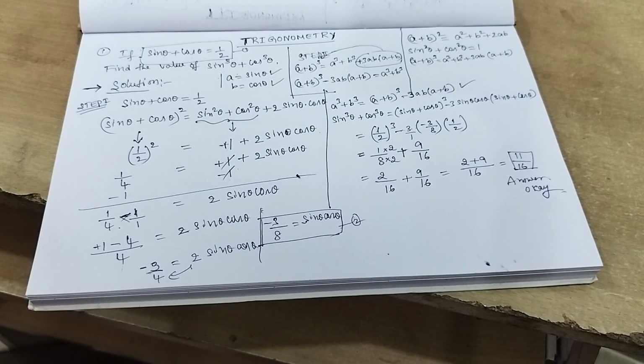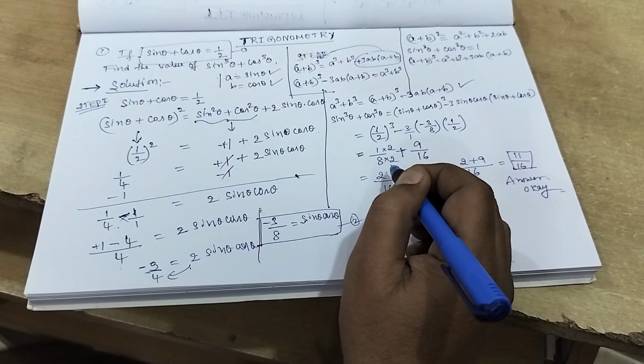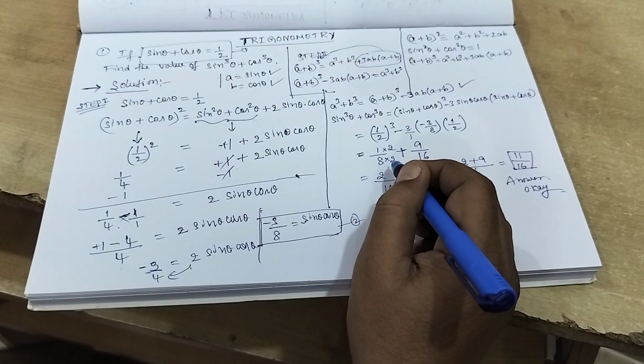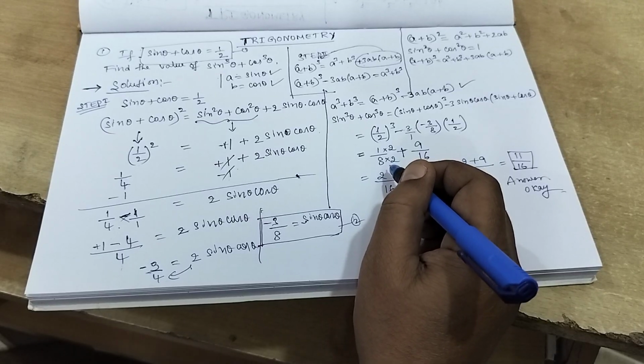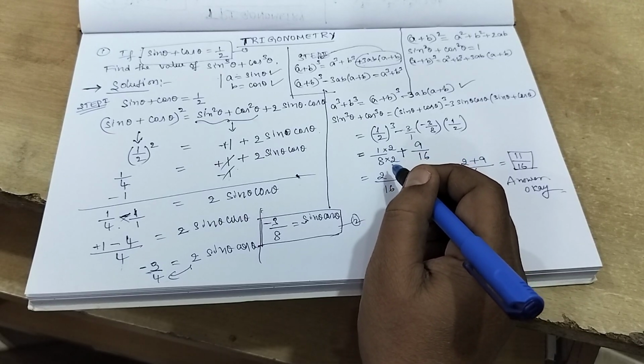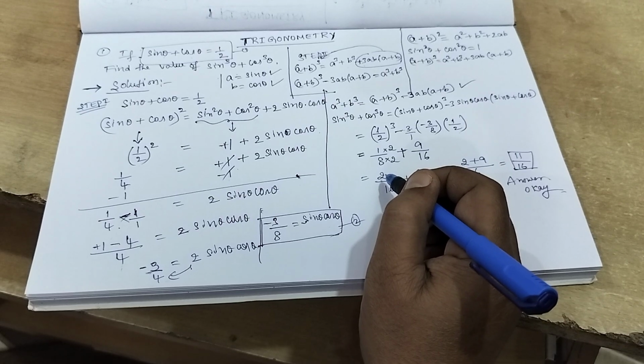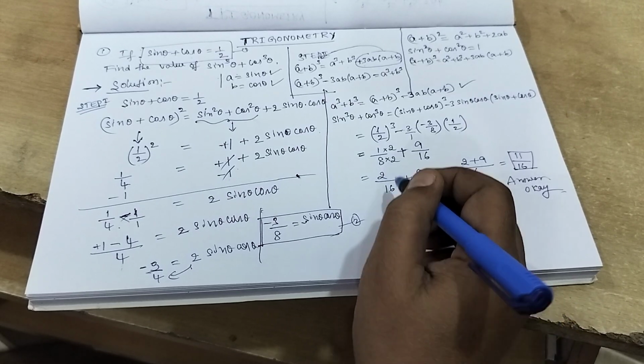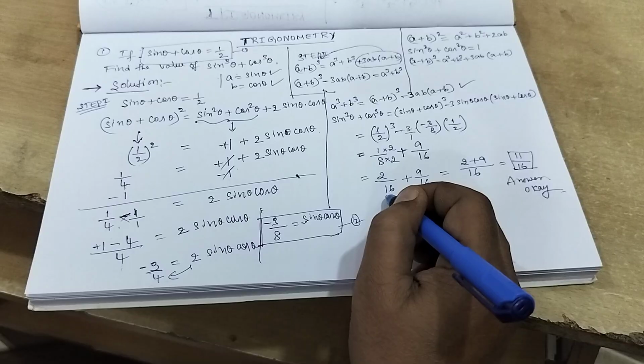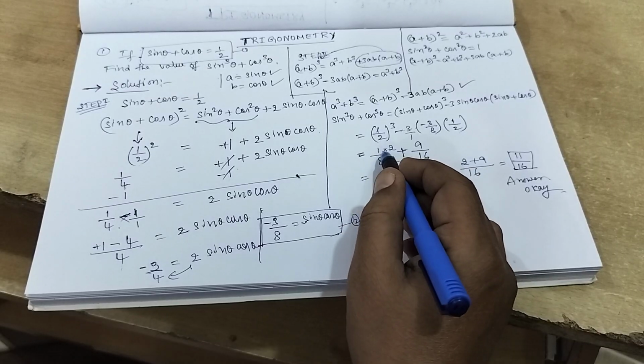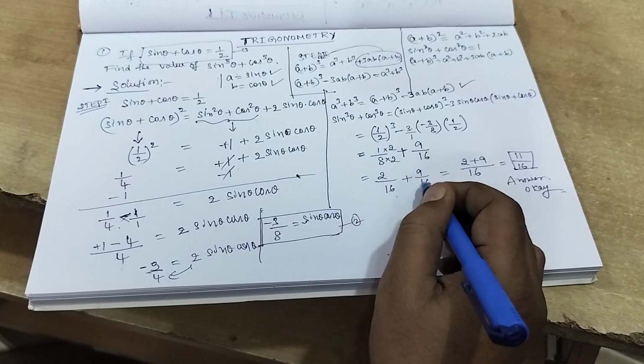Either by taking LCM, or we can multiply the numerator and denominator by 2 so that the value does not change. We get 16 in the denominator and 2 in the numerator, that is 2 by 16. 8 2s are 16 and 1 2 is 2, so 2 by 16 plus 9 by 16.